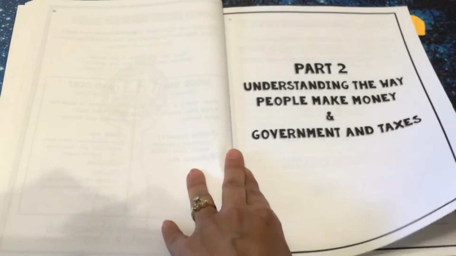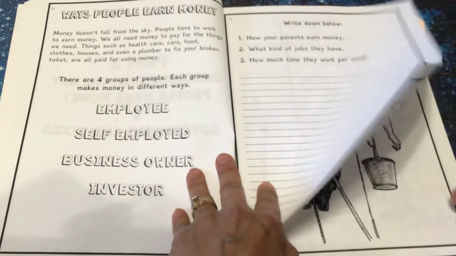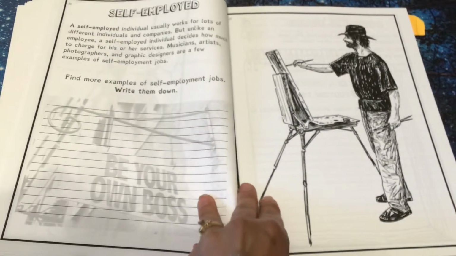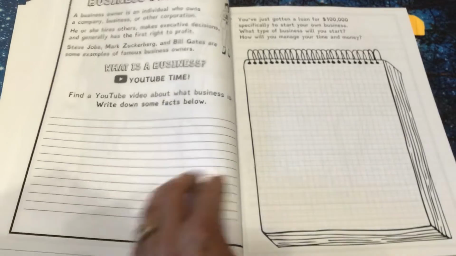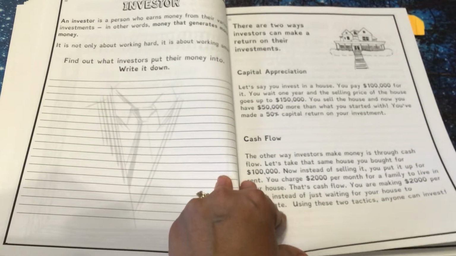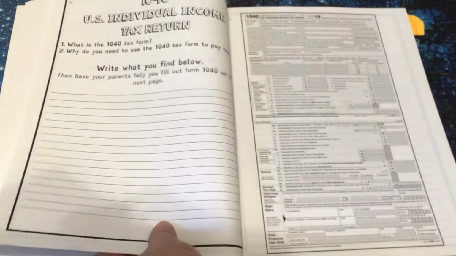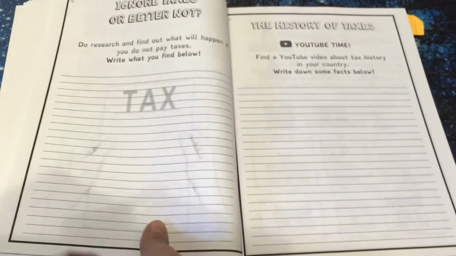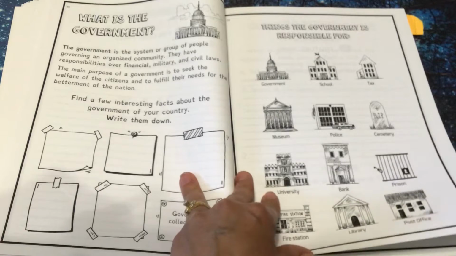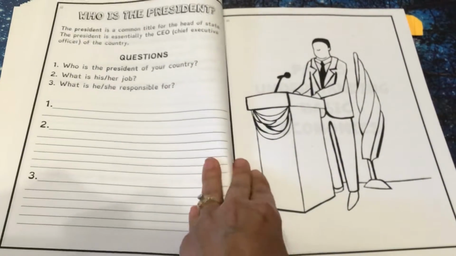And then you get to part 2, understanding the way people make money and government and taxes. Ways people earn money: employee, self-employed, business owner, investor. What are taxes and forms of taxes? What is the government? Forms of government. Who is the president?